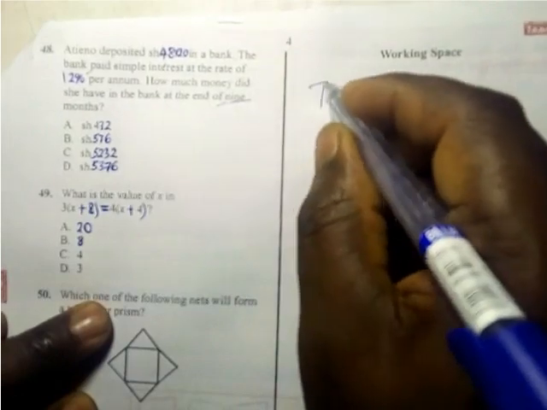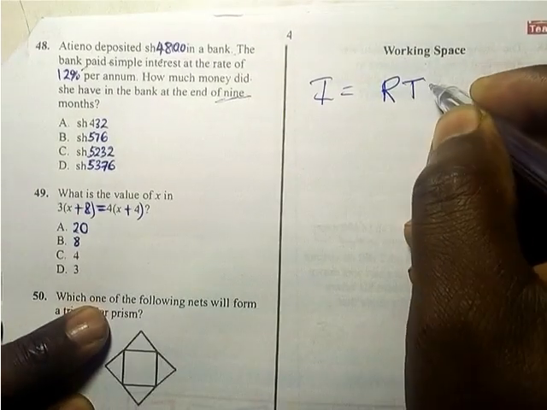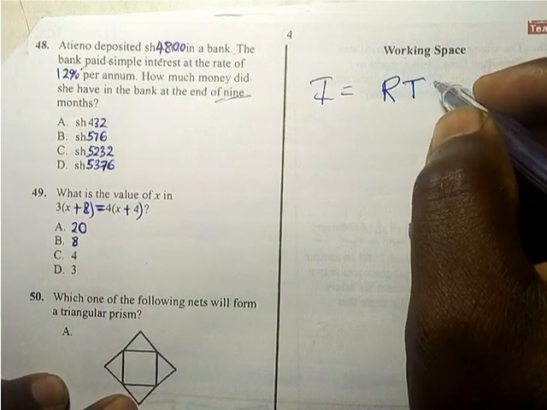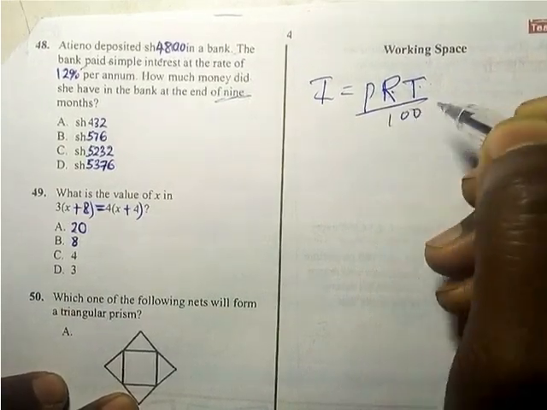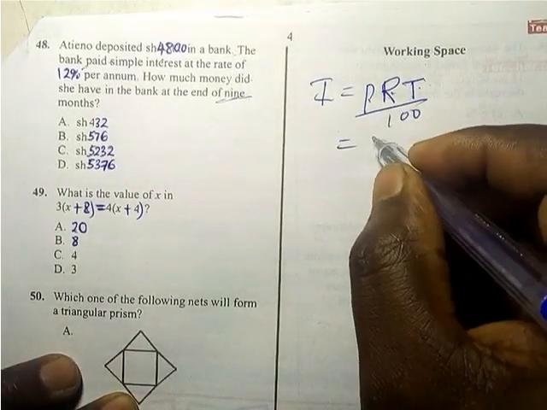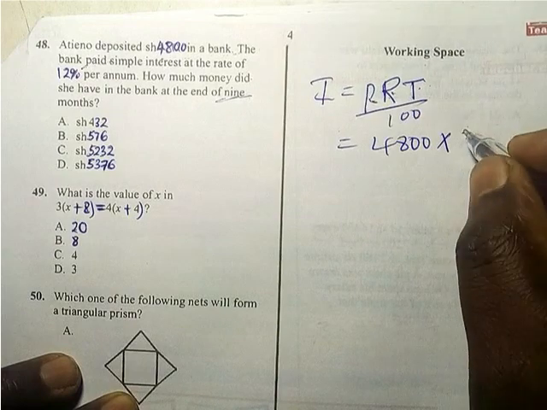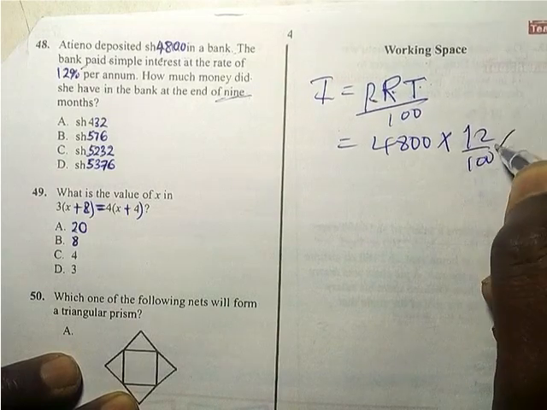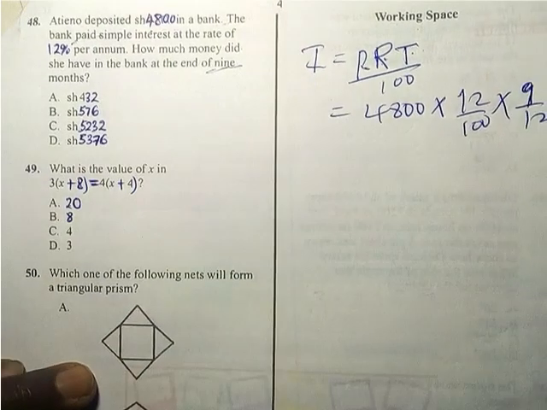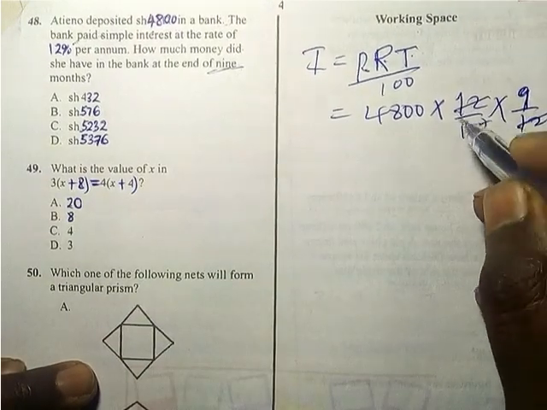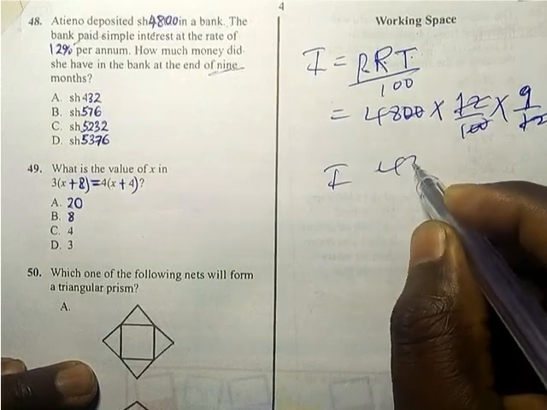But we know simple interest is equal to principal times rate times time over 100. So principal was 48 times rate 12 over 100 times time, which is 9 over 12 because they are in months. So 12 and 12 cancel, this and this finish. So interest will be 48 times 9.